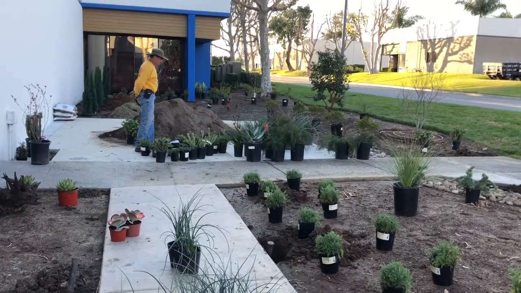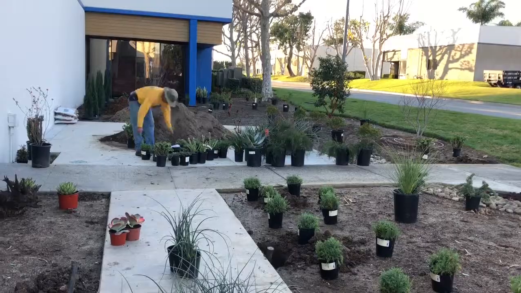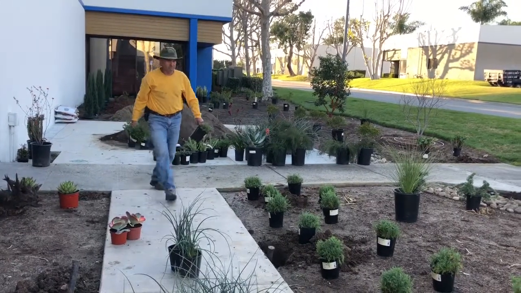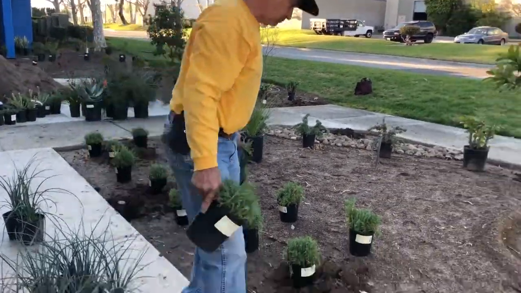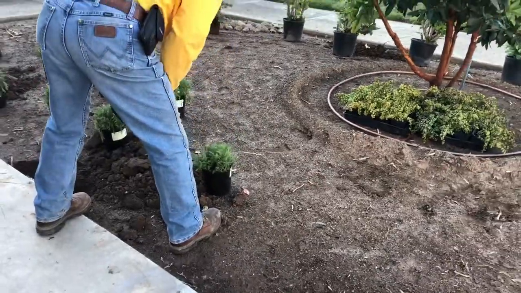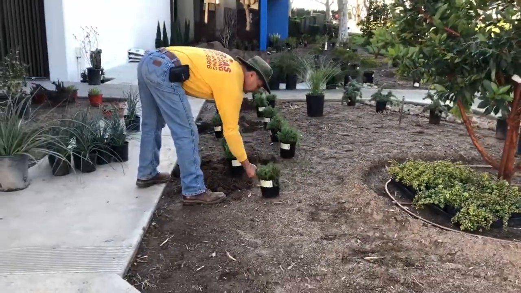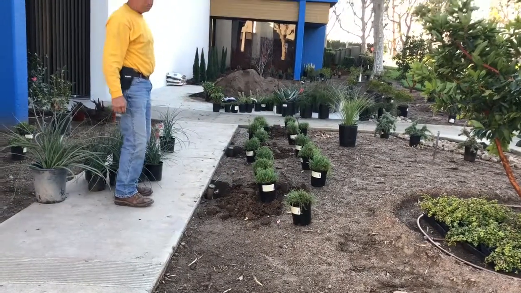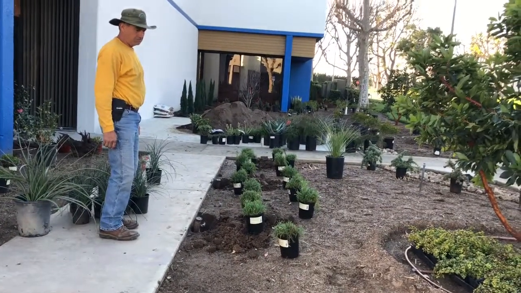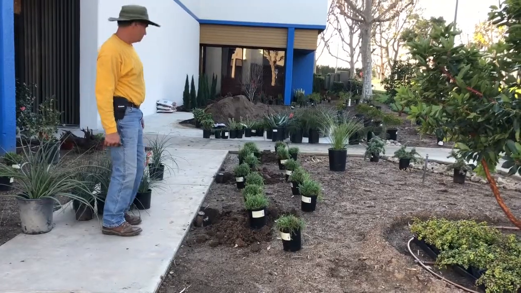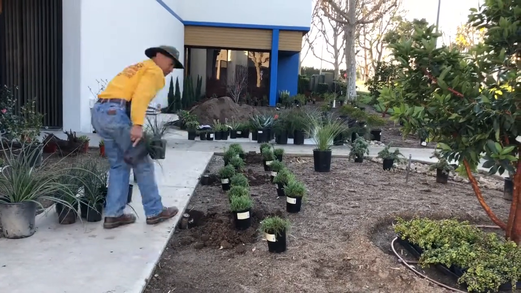Then on the other side in the back, we are going to have the euphorbia that is going to conduct the traffic. So the traffic is not going to be walking across; it has to follow the edge or the border of the plants to go into the building. And that is the main reason why those plants are planted in there.